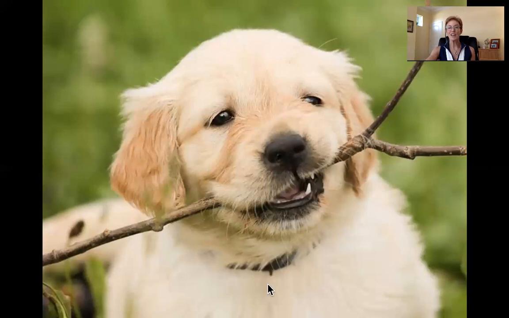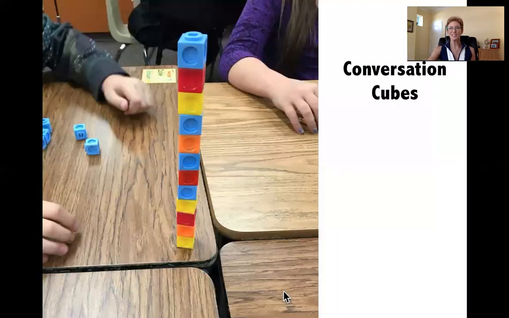Now let's look at another example of SDI. This is kind of a bonus strategy for you. And we'll talk about how it might be and it might not be, and what would be the difference between the two. So this is a strategy I call conversation cubes.